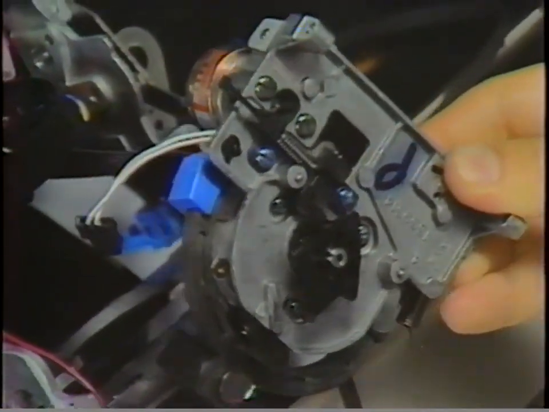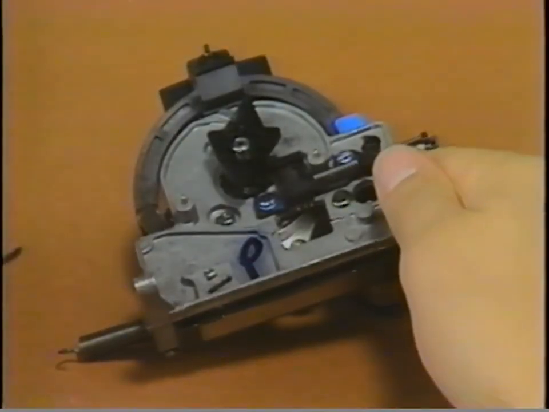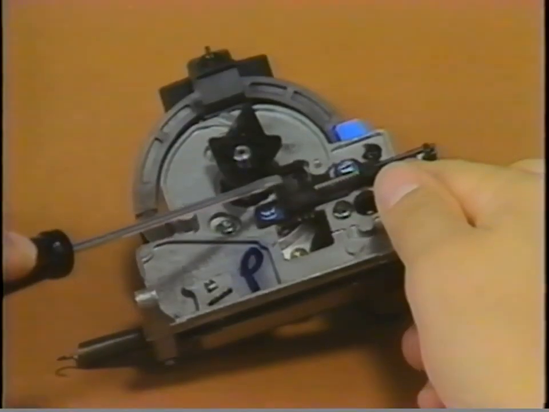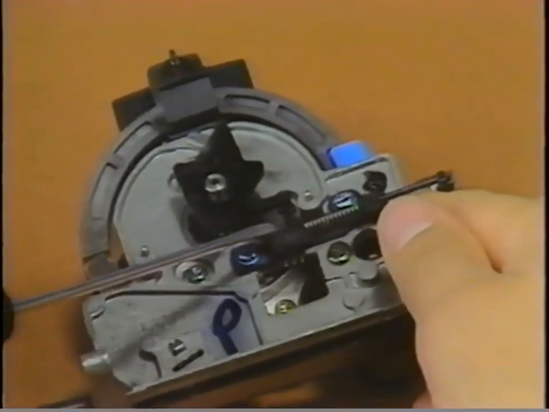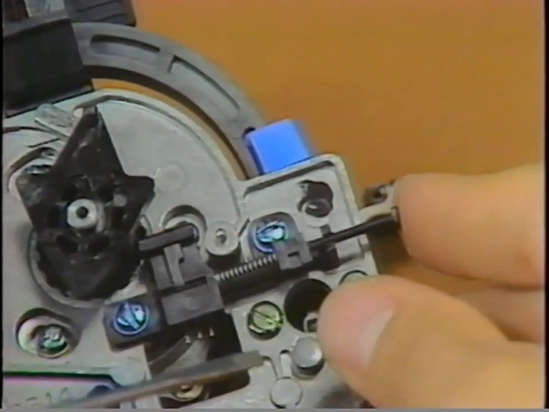Let's examine the selection plate while it is out of the machine. Note the position of the homing sensor. This is the homing flag. Notice how it passes in front of the sensor as it moves in.